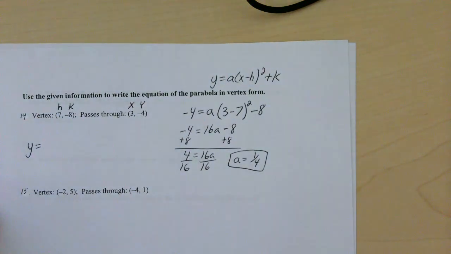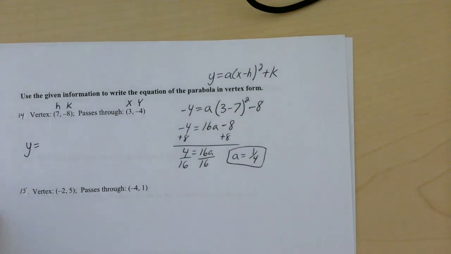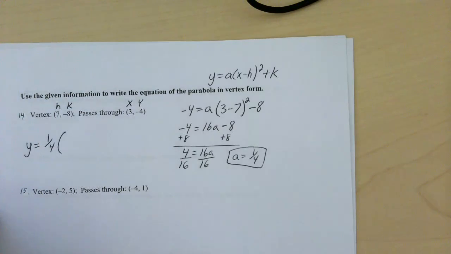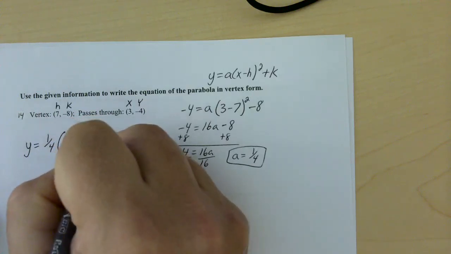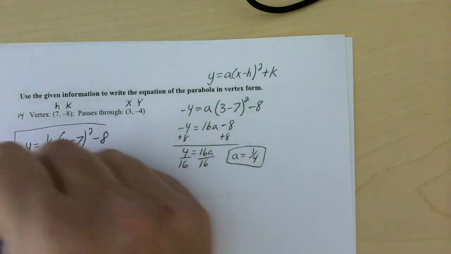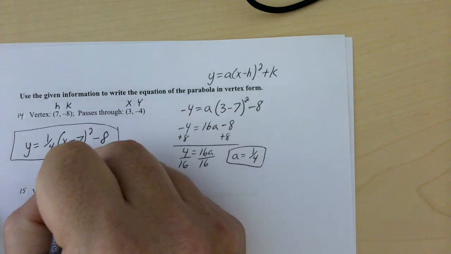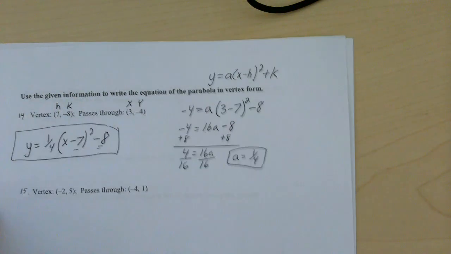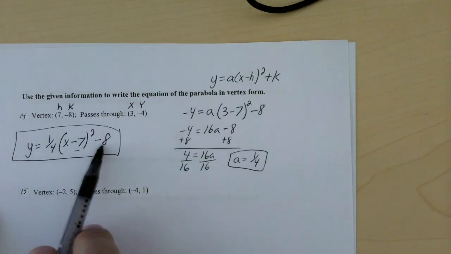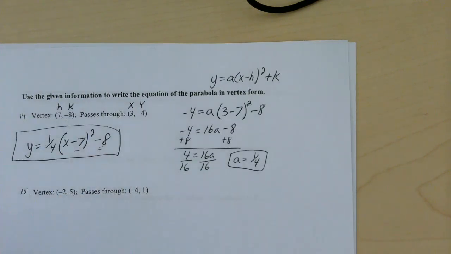And now, don't forget to write your rule. Yes, you need to know what a is, and we were able to get 1/4, but I need to write a rule that shows someone, hey, we have a vertical shrink. The number in front is between 0 and 1. And then I have x minus 7 squared minus 8. Someone looking at your rule in vertex form should clearly see your vertex. It's to the right 7, that's why it's a positive 7, and then down 8, that's why we have a minus 8 for the y value.